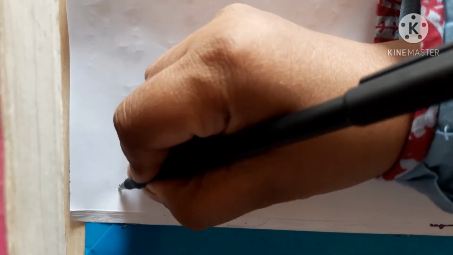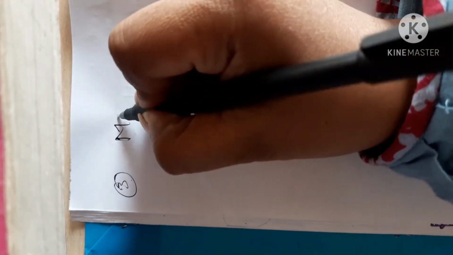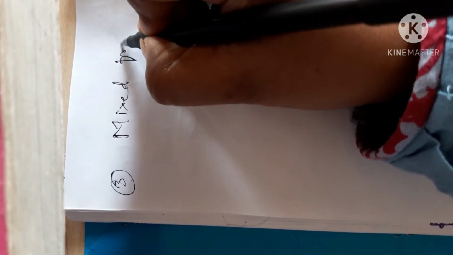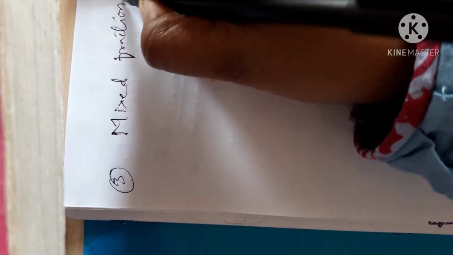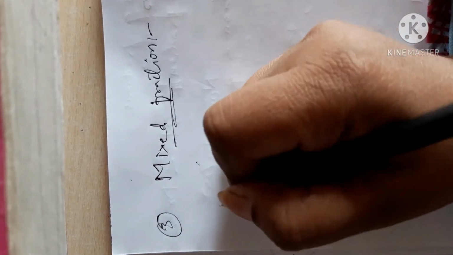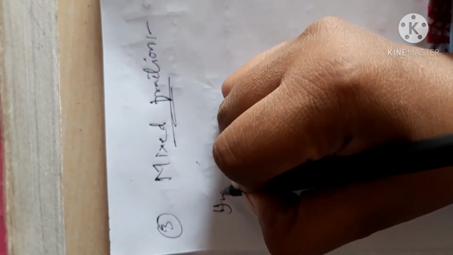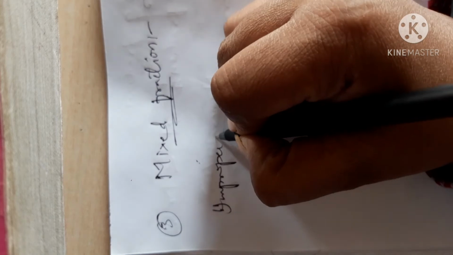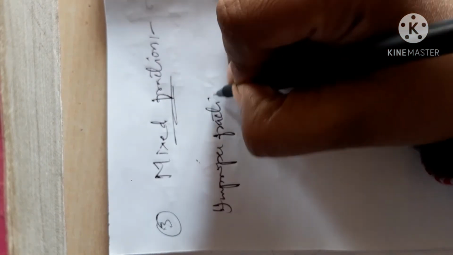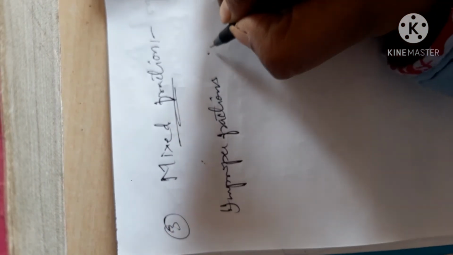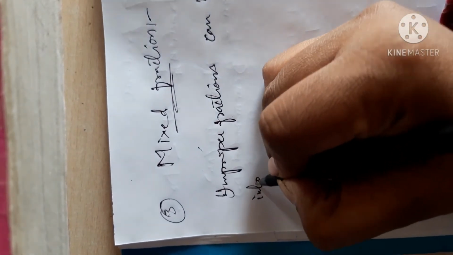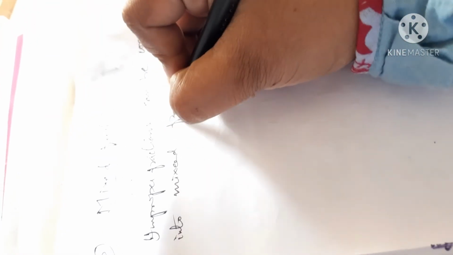Okay. The third type is mixed fraction. So what is a mixed fraction? Improper fractions can be converted into mixed fractions.